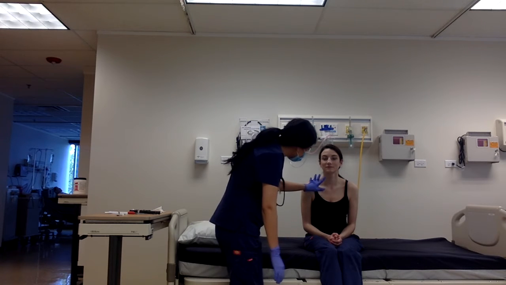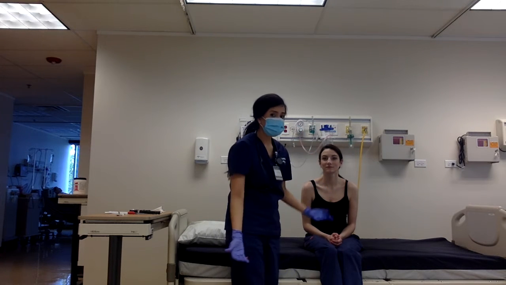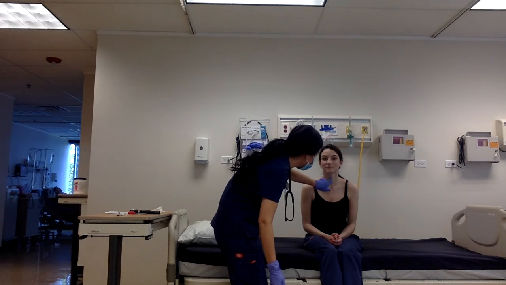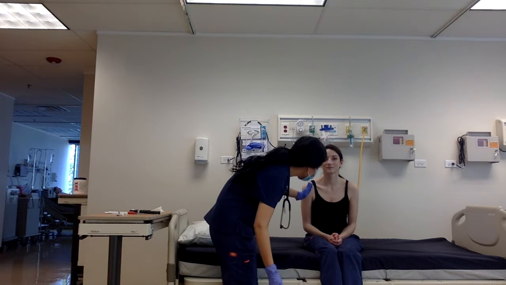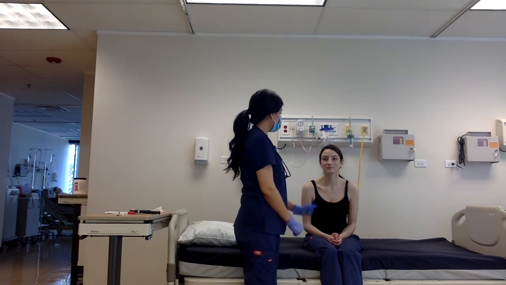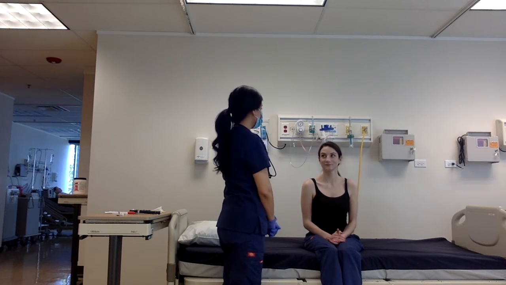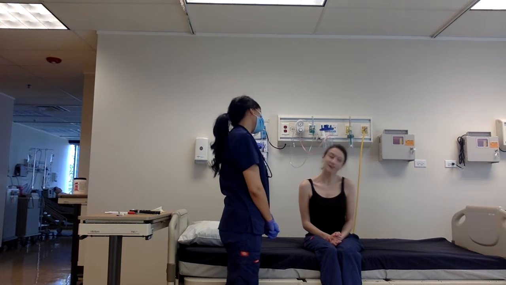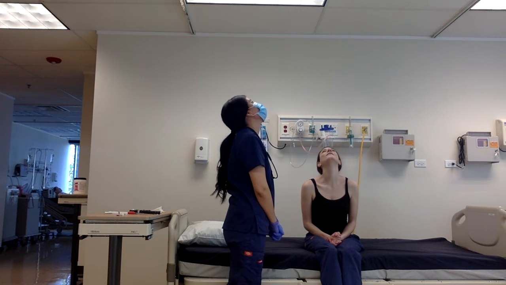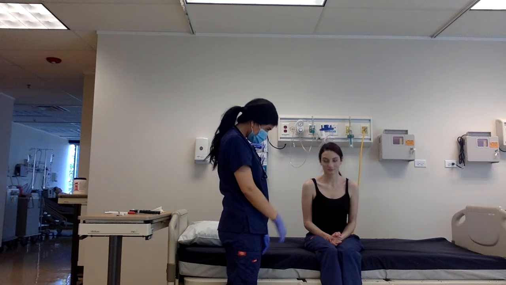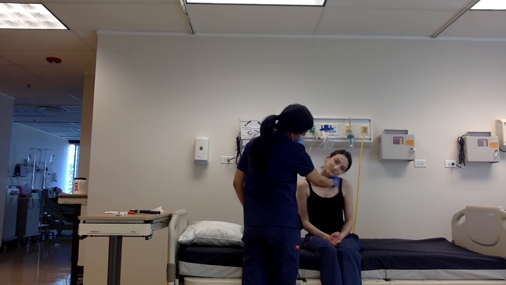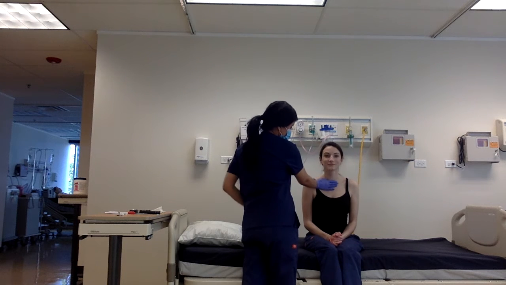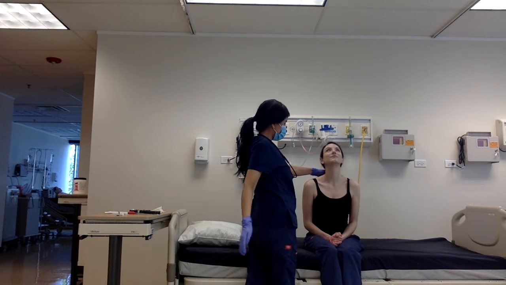Okay, I'm inspecting the neck. There's no jugular distension. The trachea is midline. And then we'll go ahead and have you do range of motion. So if you can move your neck side to side. And then can you look up? And can you touch your chin to your chest? Okay. Now can you track my hand? Yeah. And then track my hand.